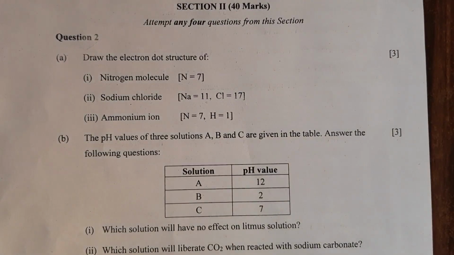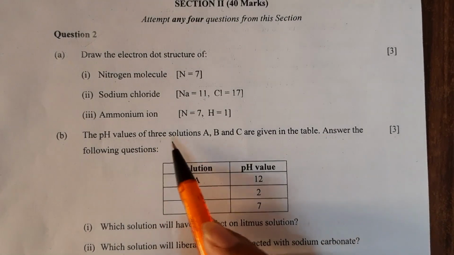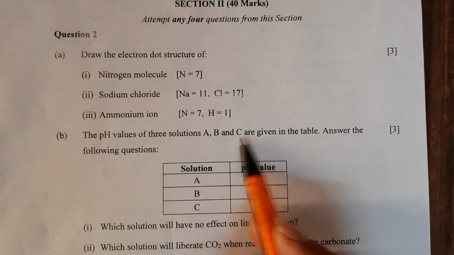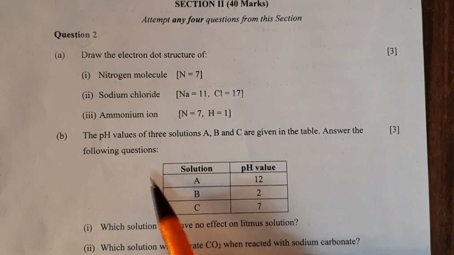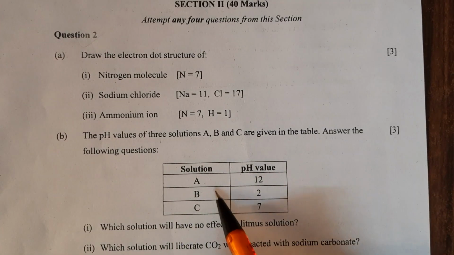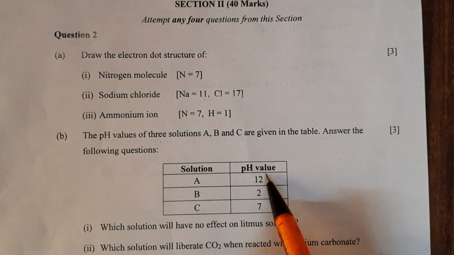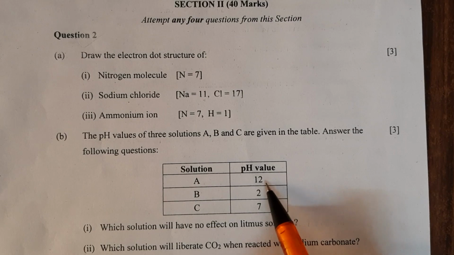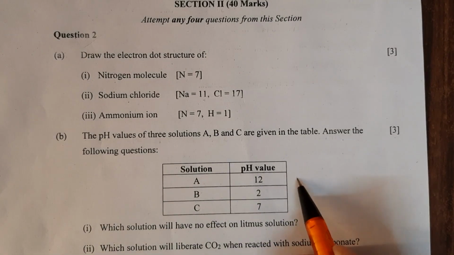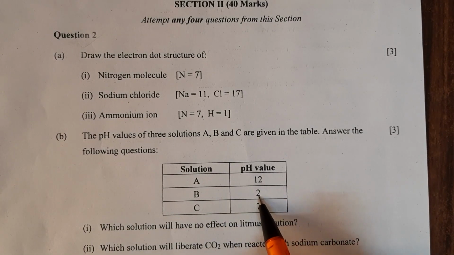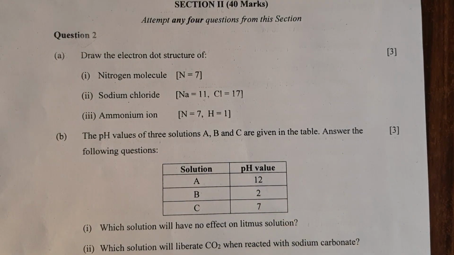Let us come to 2B. The pH values of 3 solutions A, B and C are given in the table. Answer the following questions. Solution A has pH value 12. Now this is more than 7, so this is going to be alkaline. B is less than 7, 2, so that is going to be an acid, and C is 7, which is going to be neutral.